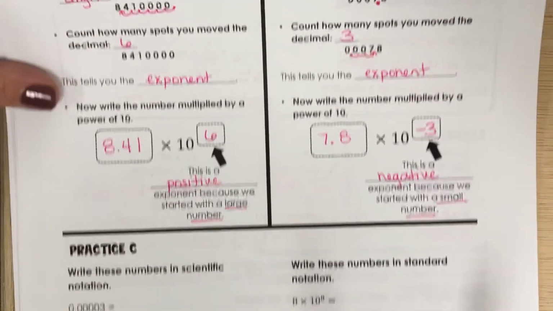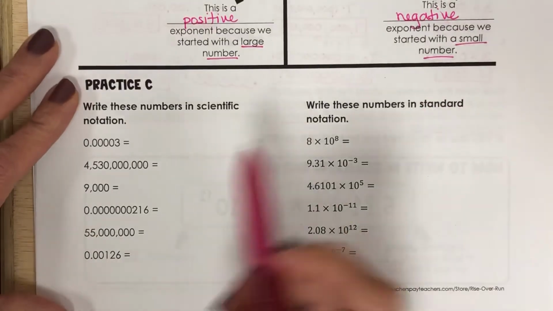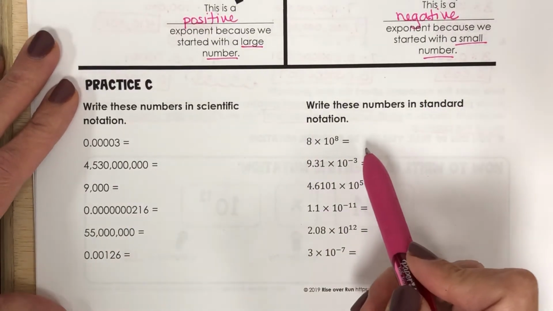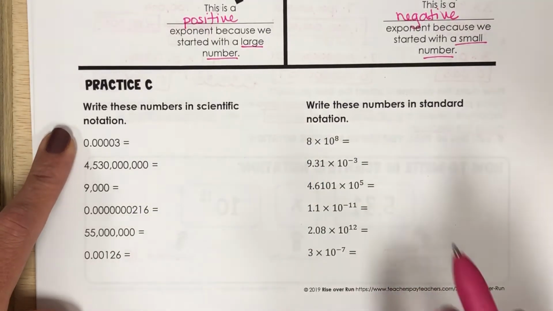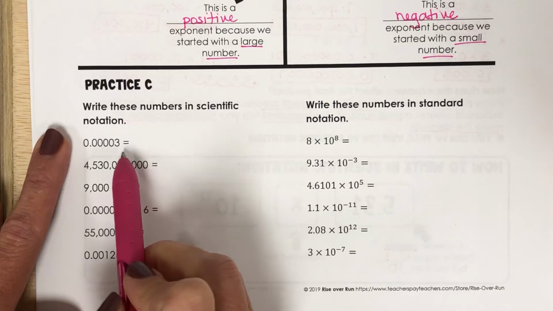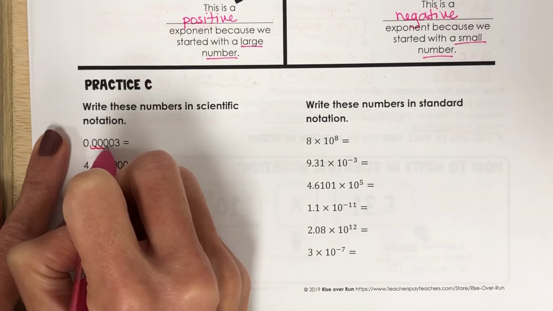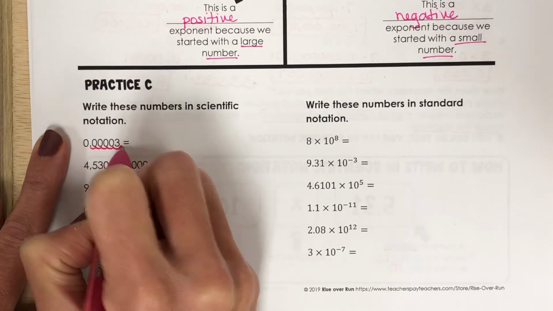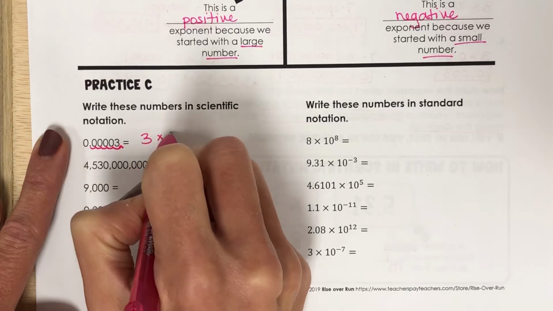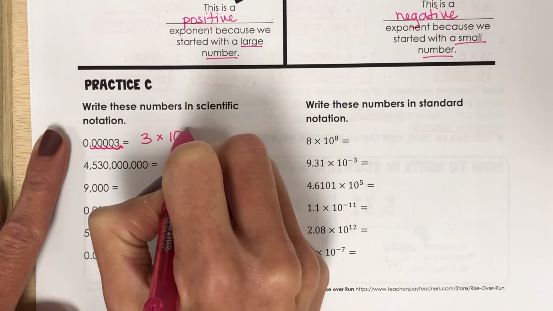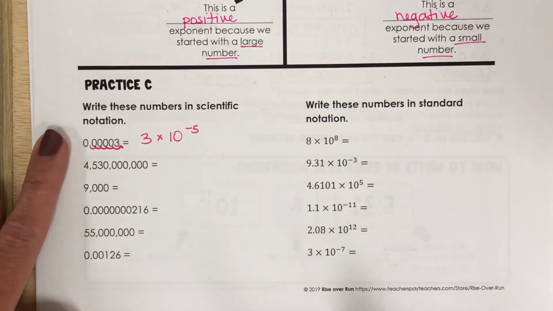So let's go ahead and do this practice converting standard form into scientific notation and scientific notation back into standard form. I'll go ahead and do the first 2 examples and then give you a chance to do those. So scientific notation, I'm basically going to move my decimal over 1, 2, 3, 4, 5 places, and that is going to be 3 times 10 to the negative 5 exponent because I have a very, very small number that I'm converting.